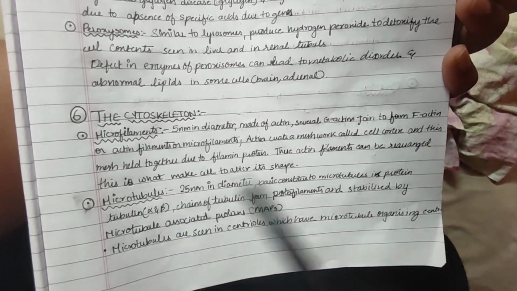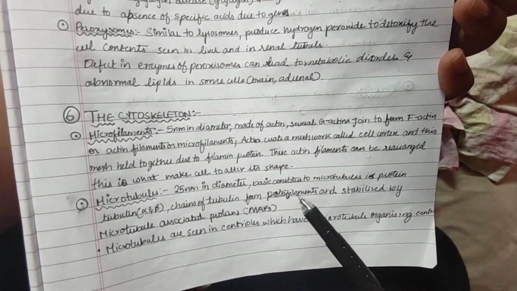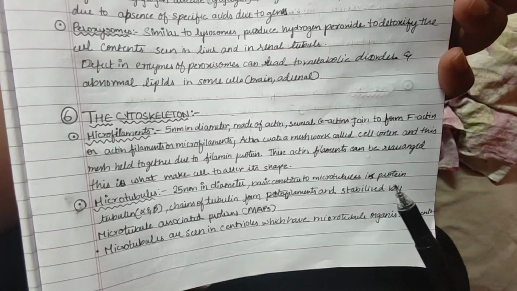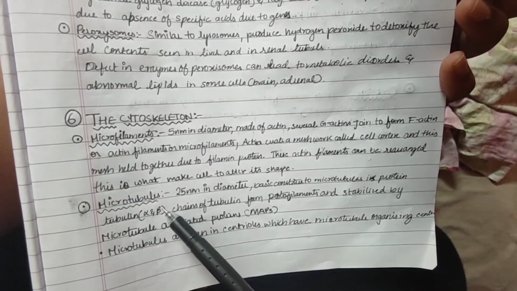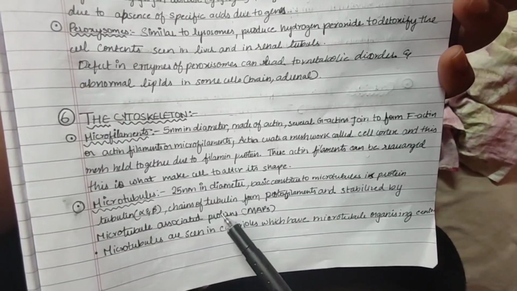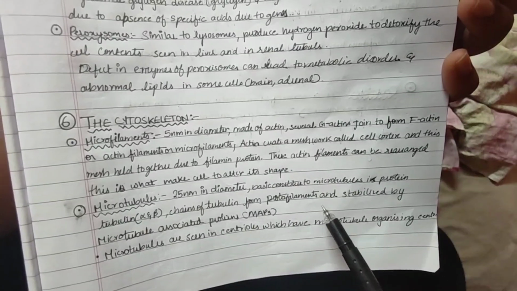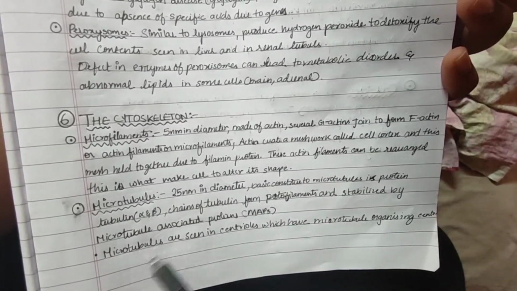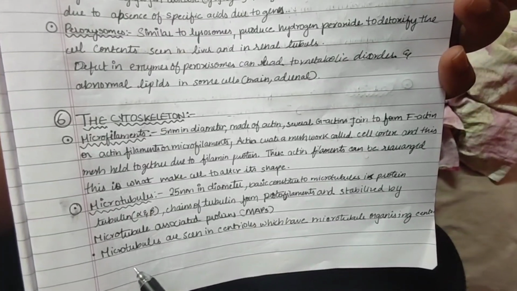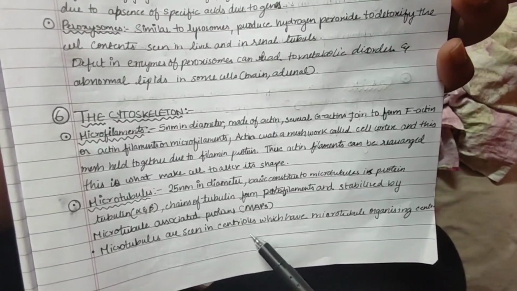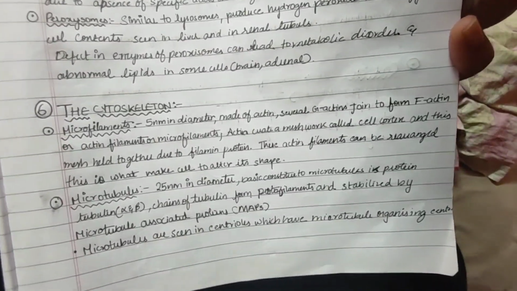Now microtubules, they are 25 nanometer in diameter, and the basic constituent of microtubules is the protein tubulin. Two types, alpha and beta tubulins. The chain of tubulin forms protofilaments and they are stabilized by microtubule associated proteins or MAPs. The microtubules are seen in centrioles, which have the microtubule organizing center.